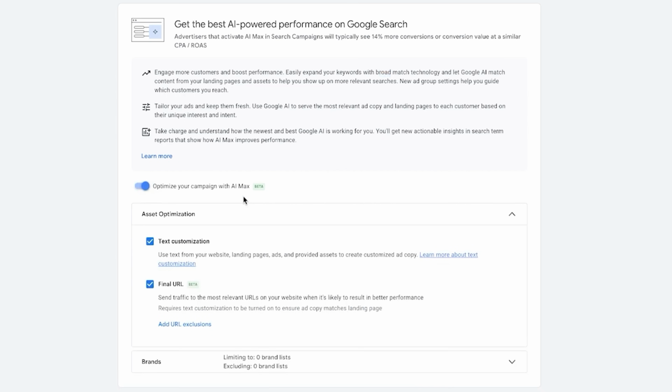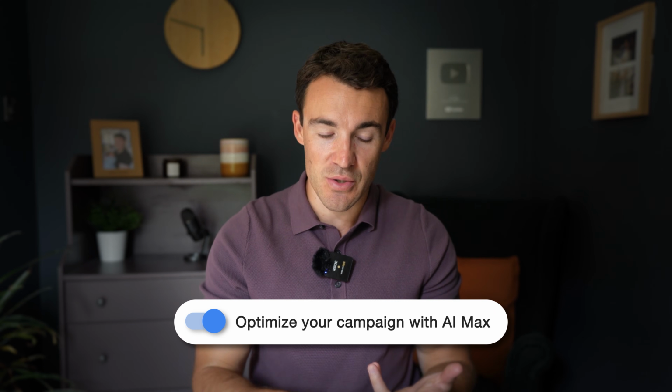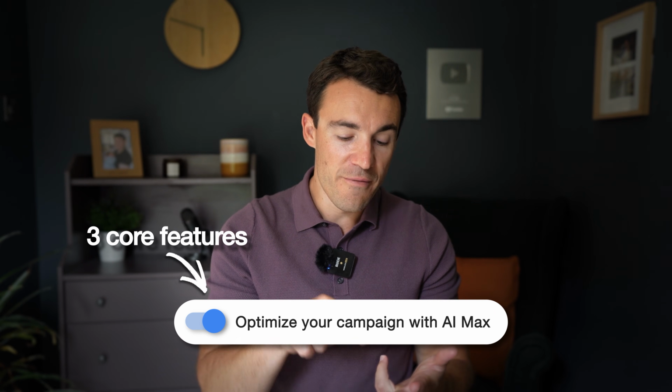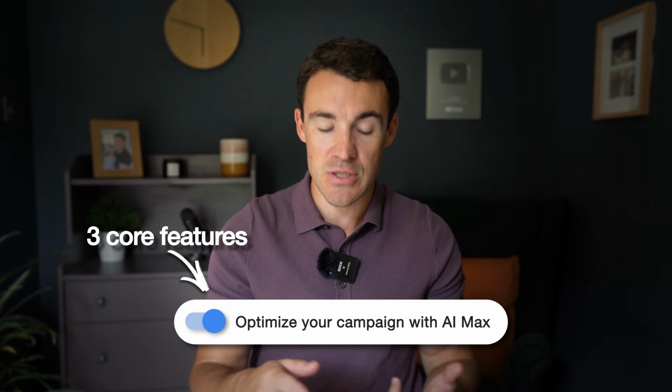And very simply, it is a setting within your search campaigns. That might make it sound like something fairly minor. It is not. It's a really big deal. And if you do use AI Max as part of your search campaigns, there's three core features and big things that AI Max will do.